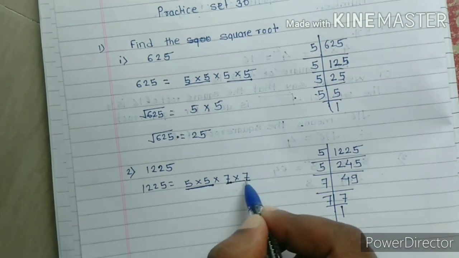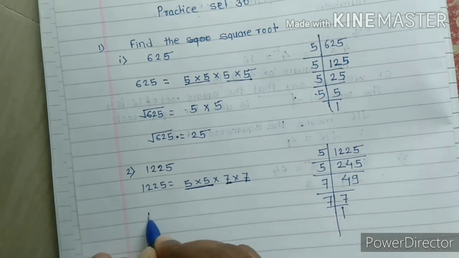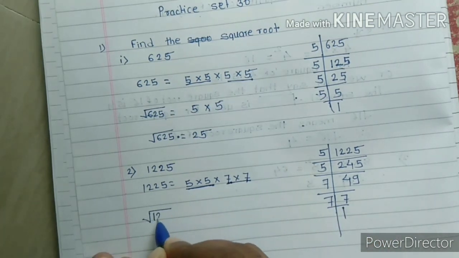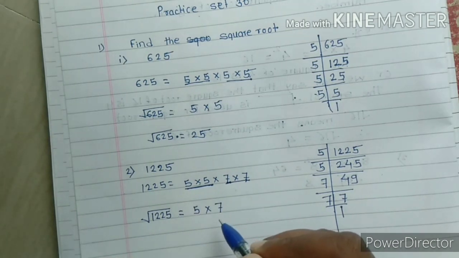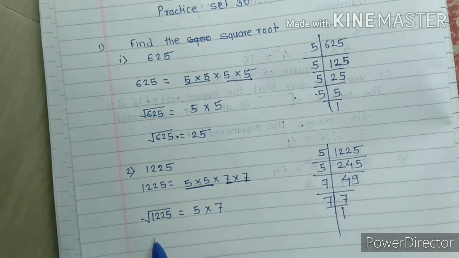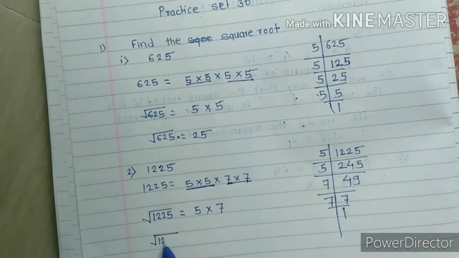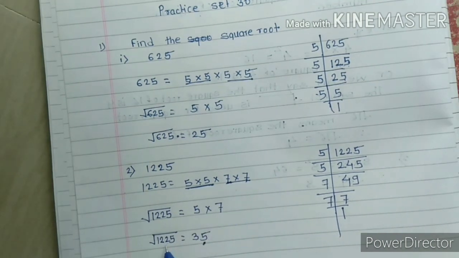Then the square root of 1225 is found by taking one factor from each pair and multiplying. Therefore the square root of 1225 is equal to 35.